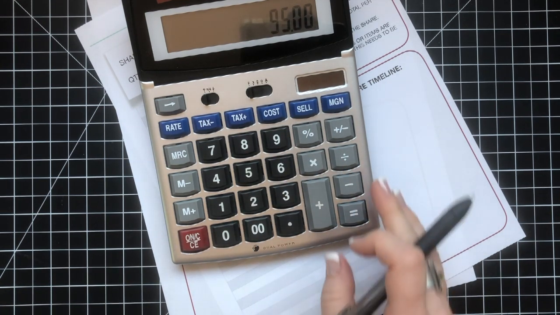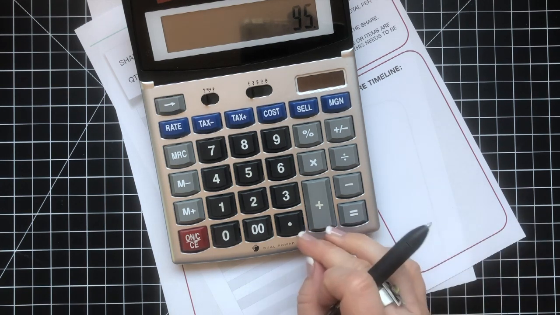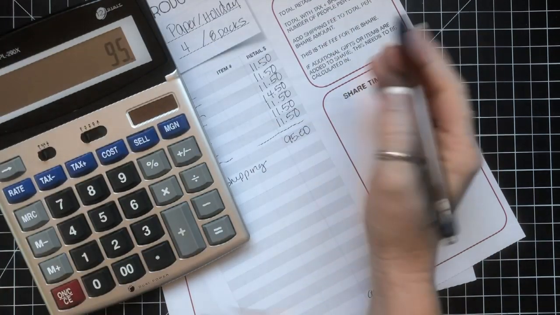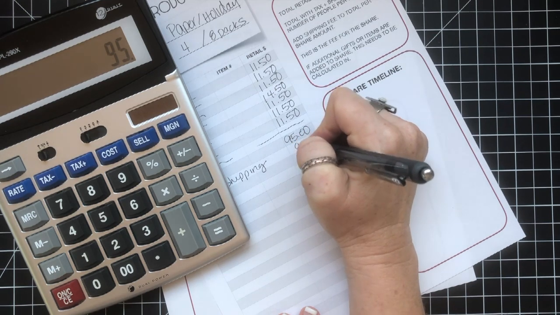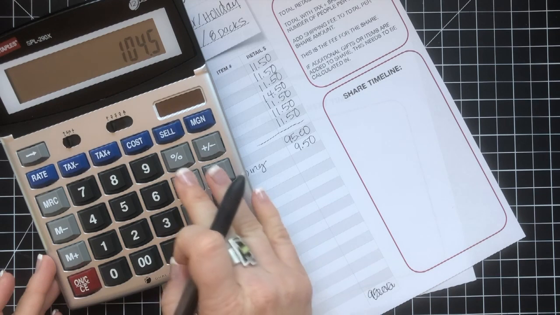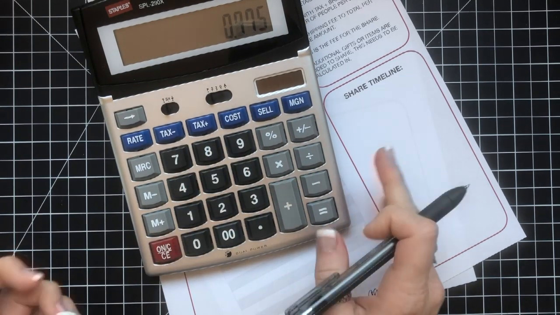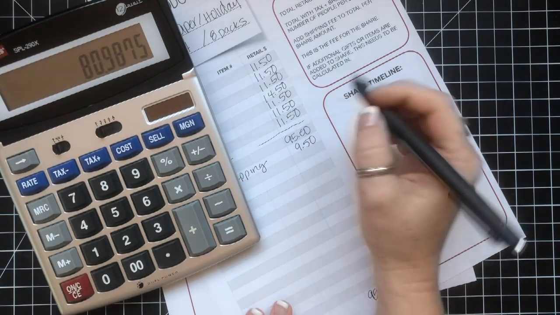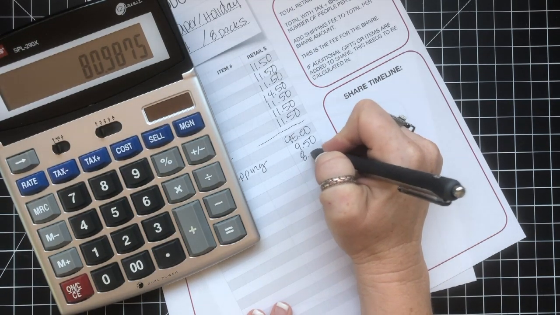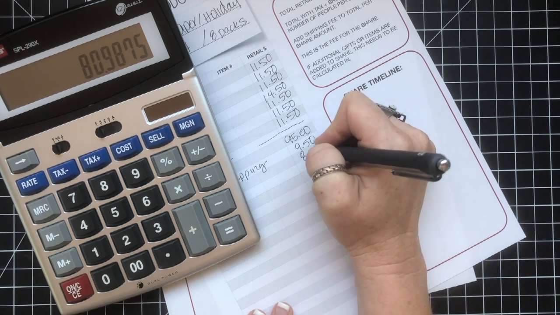So $95 for me, I have to do my 10% first. So that's $9.50. And then I have to add in my sales tax, which is $7.75 where I live in California. So that's $8.10.